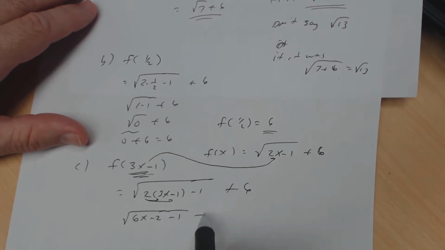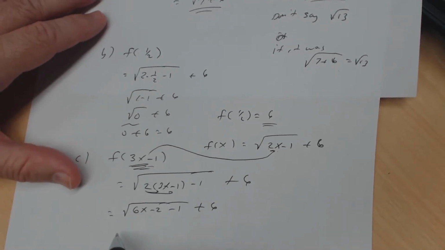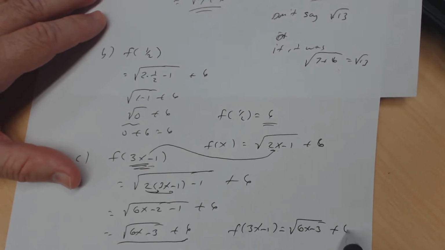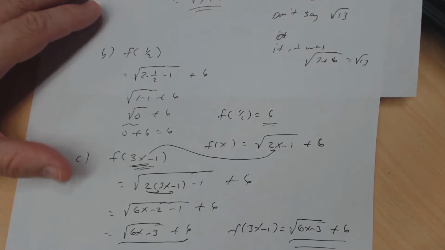And then minus 1 plus 6. So that becomes the square root of 6x. A negative 2 and a negative 1 is a negative 3, plus 6. And again, that's all you can do. You can't put these two together. So there's your answer. So you'd say f of 3x minus 1 equals the square root of 6x minus 3 plus 6. So that's the answer there.